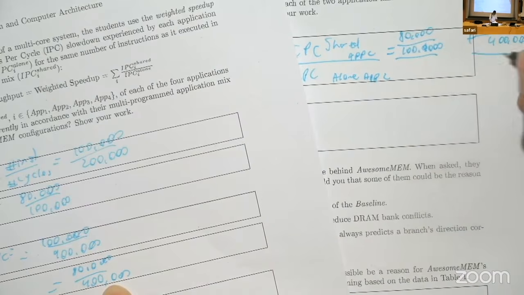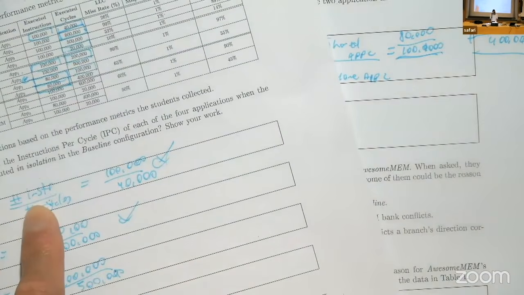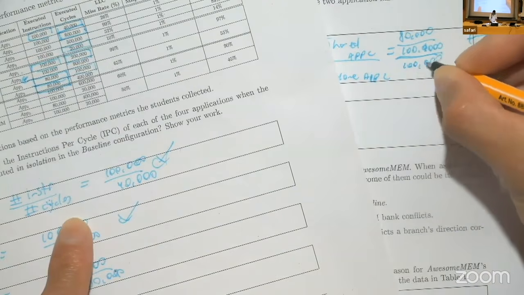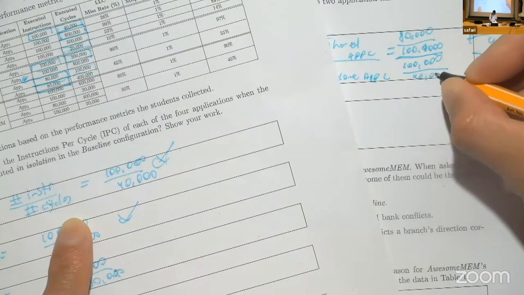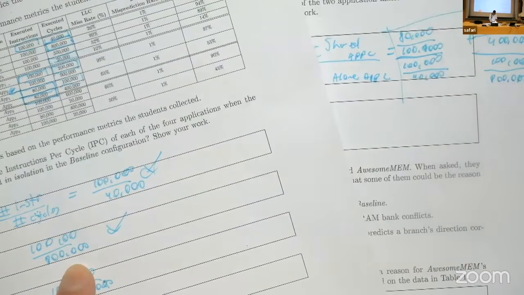The IPC alone of app1 and app2 is of the baseline that we calculated in the first question. So it's 100,000 and 400,000, and the other is 100,000 divided by 80,000. And this is the answer.